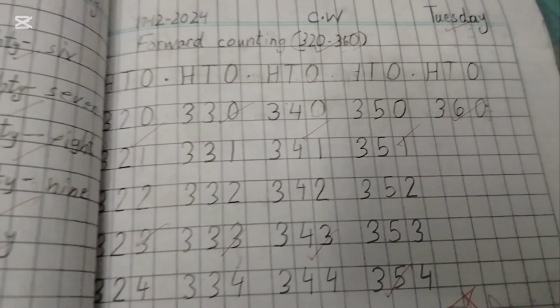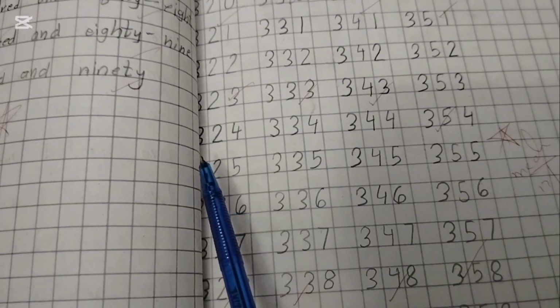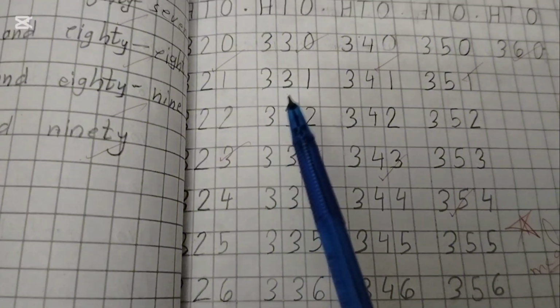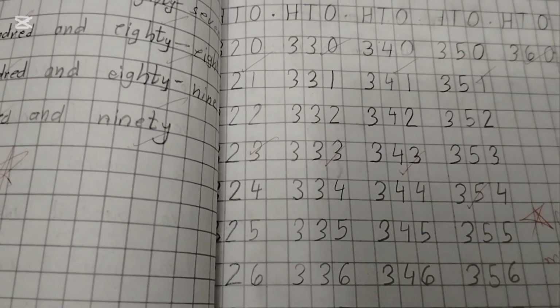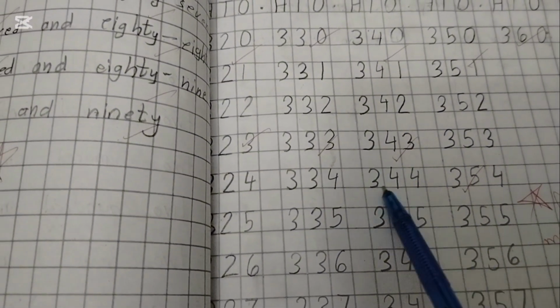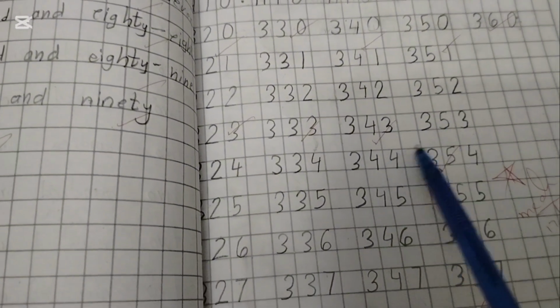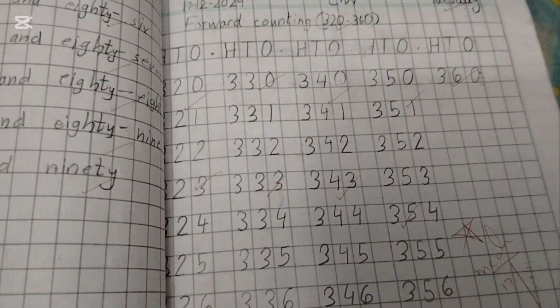So the next one is the forward counting from 320 to 360. 320, 321, 322, 323, 324, 325, 326, 327, 328, 329, 330, 331, 332, 333, 334, 335, 336, 337, 338, 339, 340, 341, 342, 343, 344, 345, 346, 347, 348, 349, 350, 351, 352, 353, 354, 355, 356, 357, 358, 359 and 360. So our forward counting is now completed.